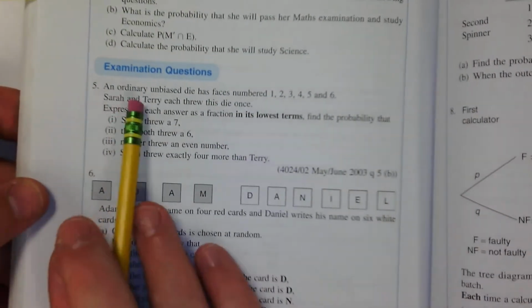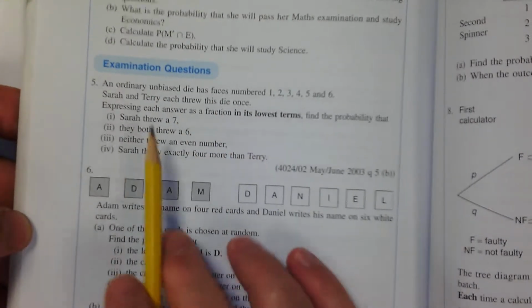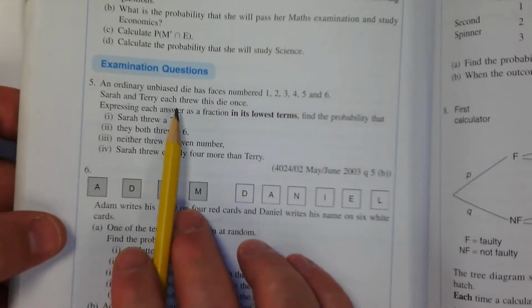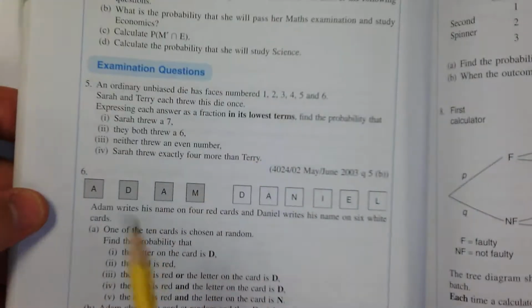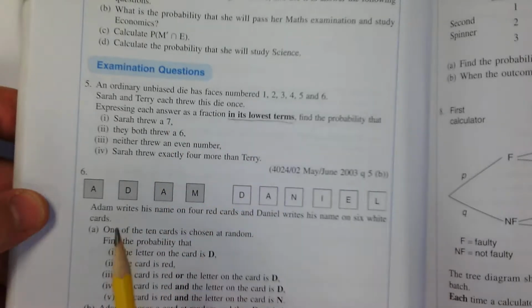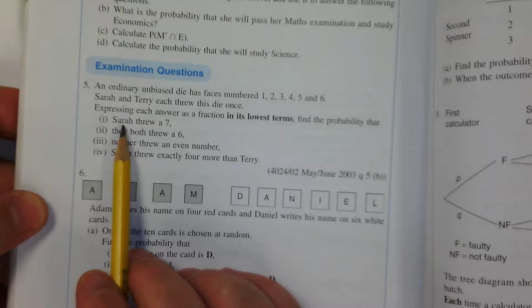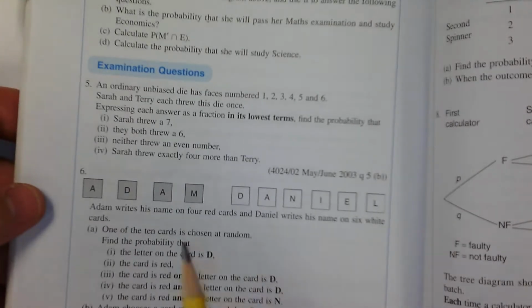Okay, so number 5 says, an ordinary unbiased die has faces numbered 1, 2, 3, 4, 5, and 6, and each Sarah and Terry throw this die one time. It says to express the fraction in lowest terms. That means you have to reduce. If it doesn't say that, then you don't have to reduce. But in lowest terms, find the probability that Sarah threw a 7. Well, that's impossible because there isn't a 7. So that would just be a 0. Something that's impossible has a probability of 0. Something that is certain has a probability of 1.